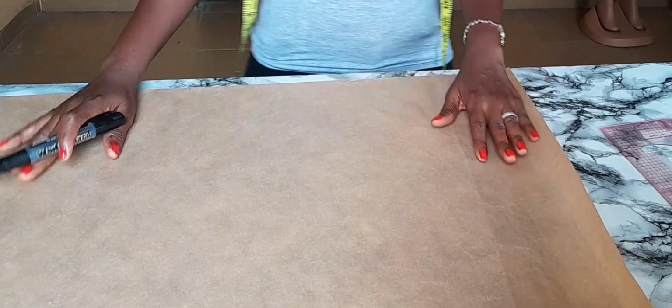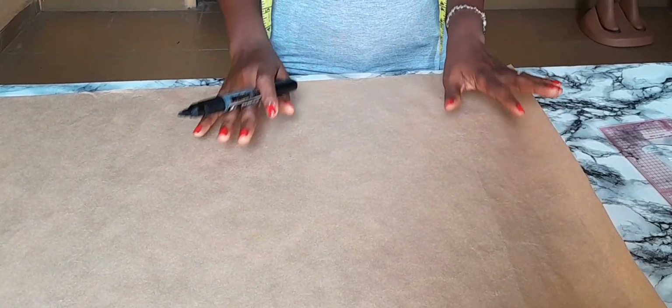I'll be taking you on how to draft a basic half bodice pattern.